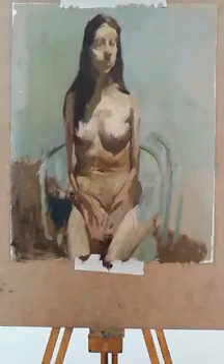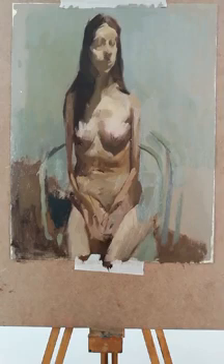So again, like I said, this is not meant to be a finished painting, so I'm probably not going to push it a lot because its role is not supposed to be that. So it would be kind of pointless to push things now just superficially.